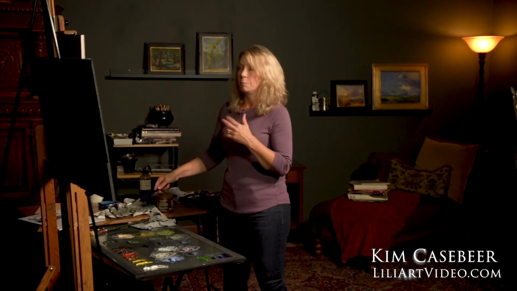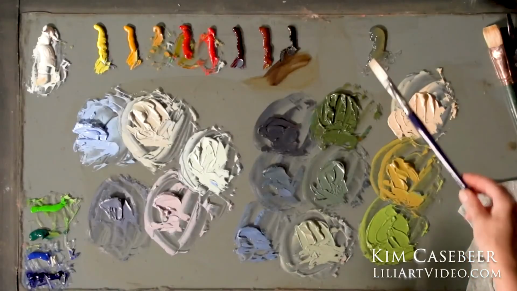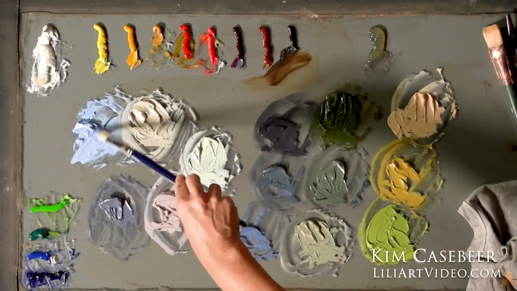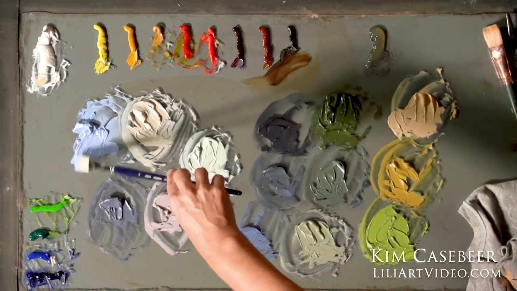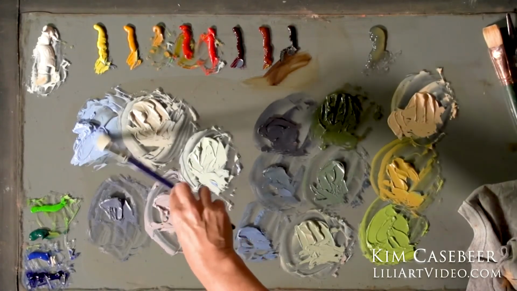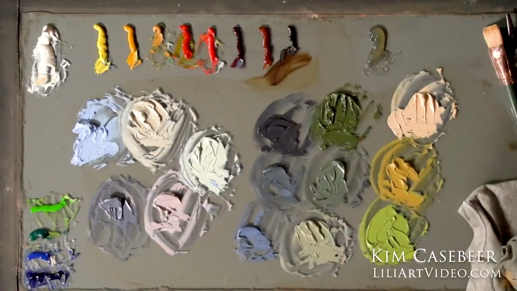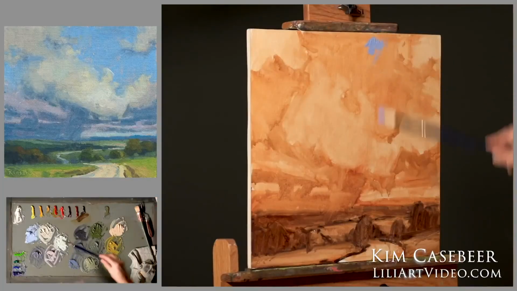So at least to get started, because I want to build this painting slowly, I want the paint to be thinner in the beginning and then progressively get thicker. So we'll keep this paint thin using some solvent-free gel. I'm going to start with the sky. In this particular case, this painting is more sky than land, so I'm going to start with the sky because the sky informs us what's happening with the land.